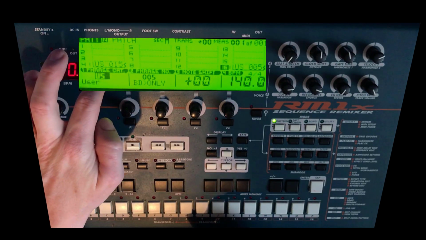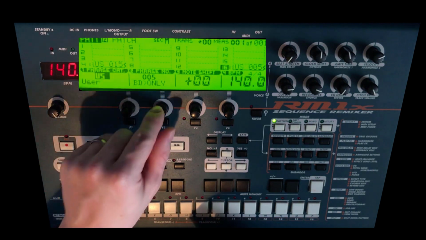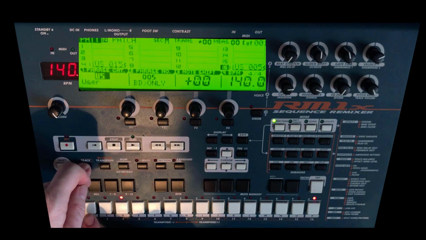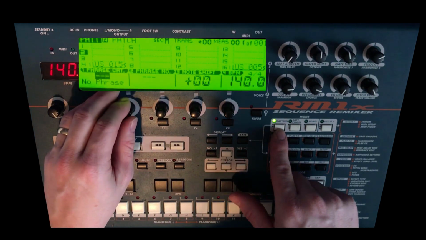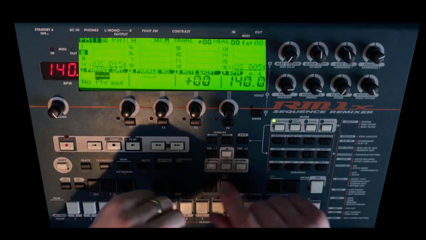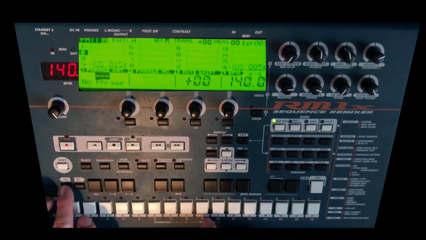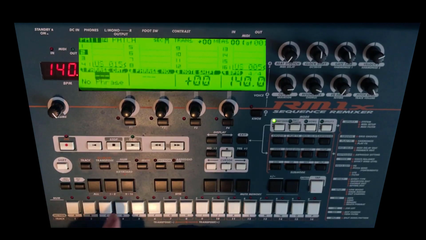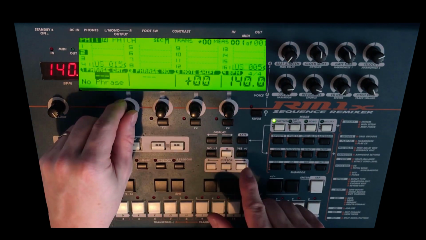So on track number 2 we want to have a new bass line. We start off with a new phrase again, and this is literally just a G and a B, but there are certain points where it changes. So we'll program this in grid mode and we'll see how we get on as we go along.